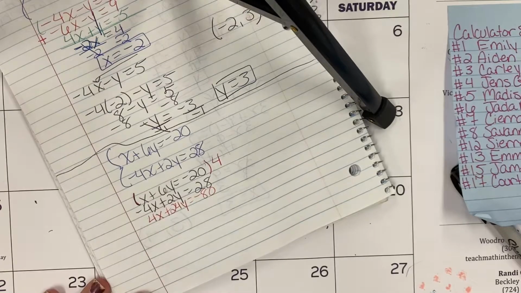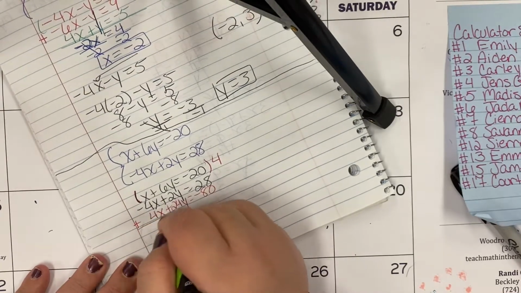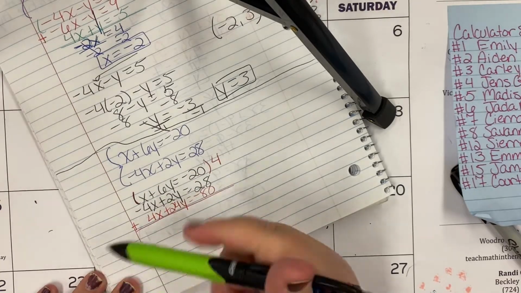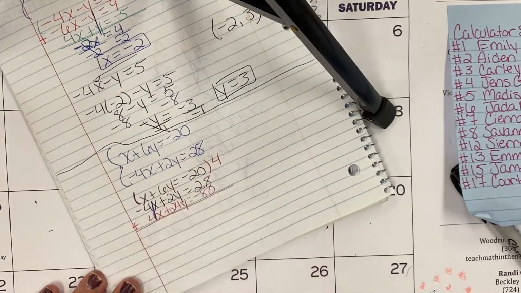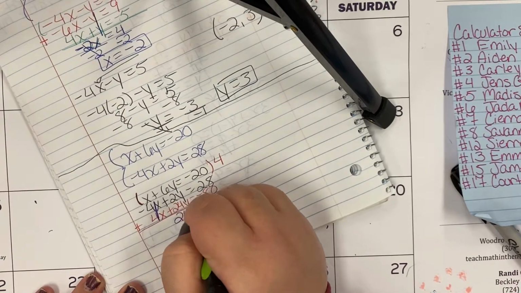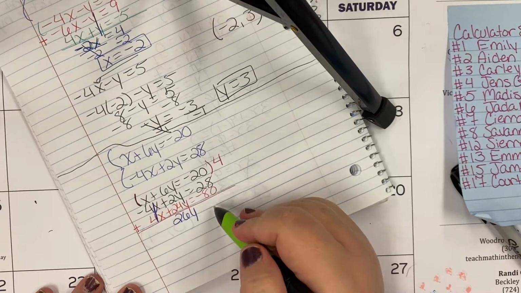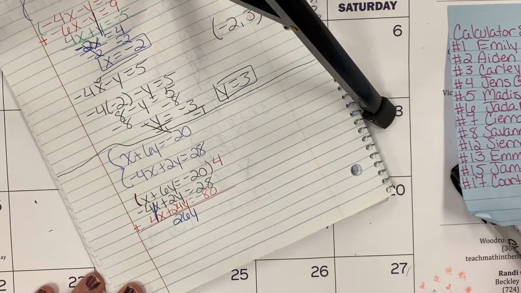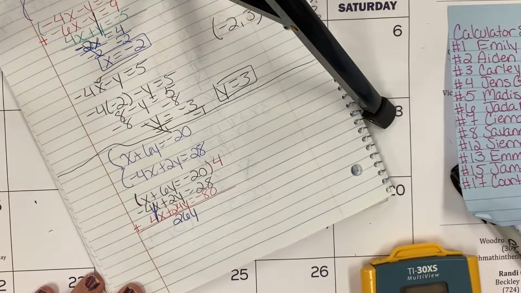Distributive property through all. I now can add these two equations together. So my x's are going to cancel. 2y plus 24y is 26y. And 28 minus 80 is negative 52.